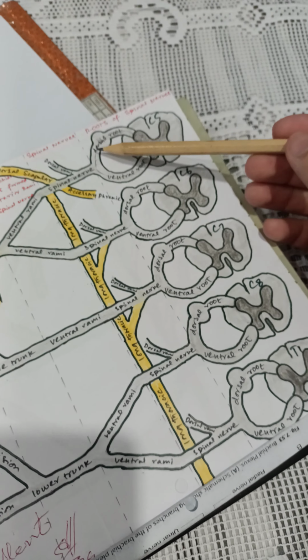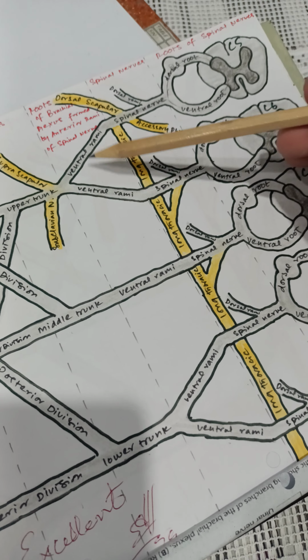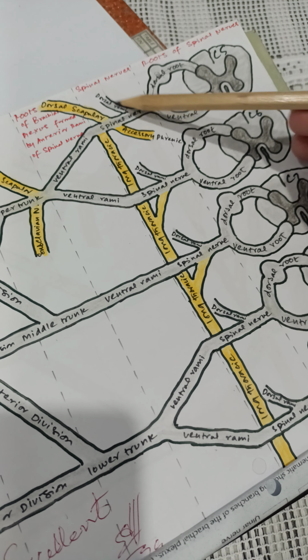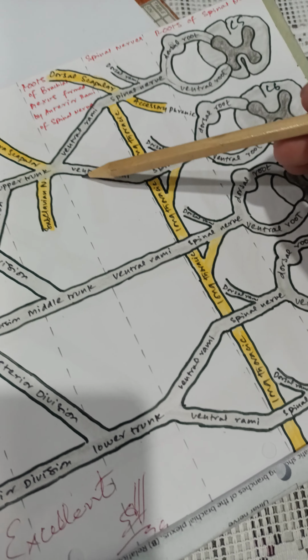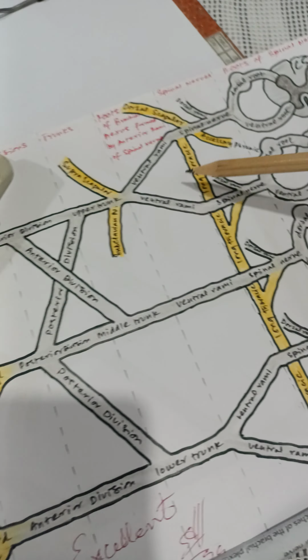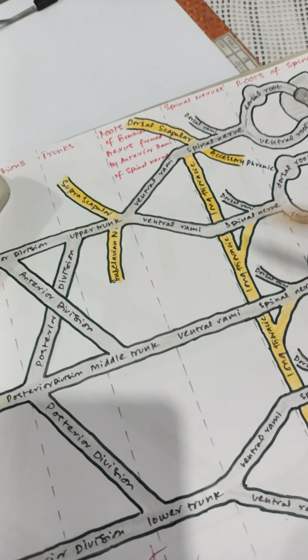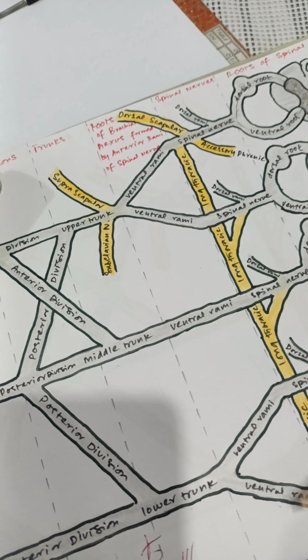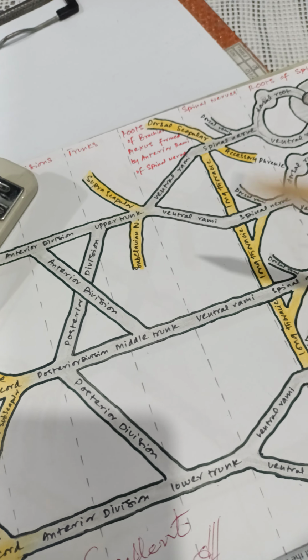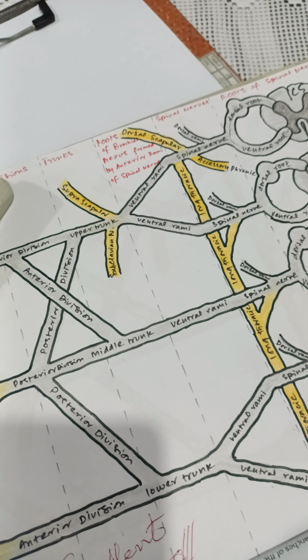Now the brachial plexus is made by the ventral rami. The dorsal rami supplies the posterior aspect of the body. The ventral rami combine to form a plexus, which is shown here in this diagram. Such an intermingling between the ventral rami of the spinal nerves makes a plexus known as the brachial plexus.